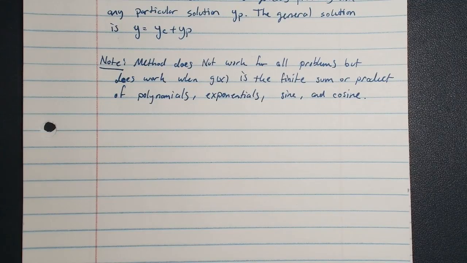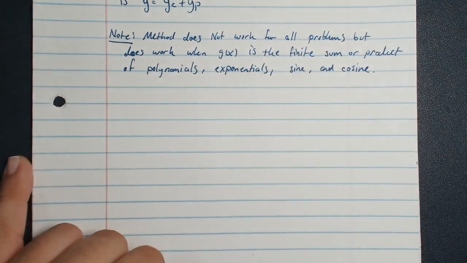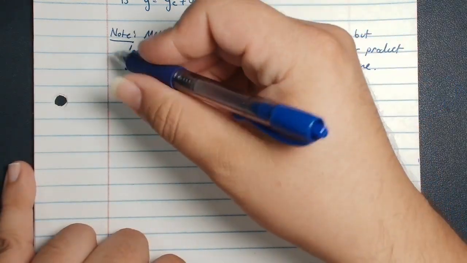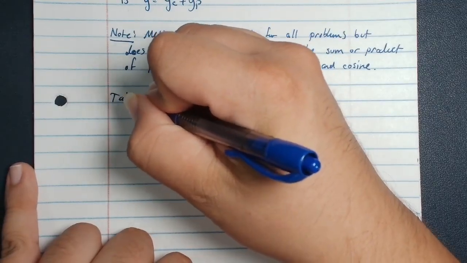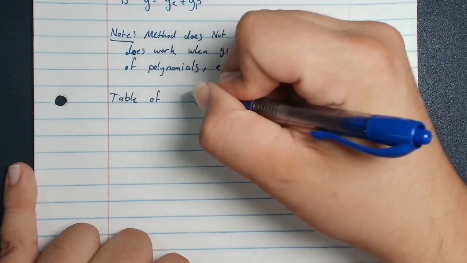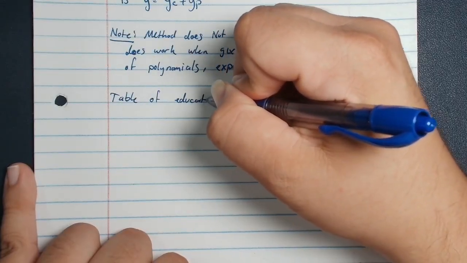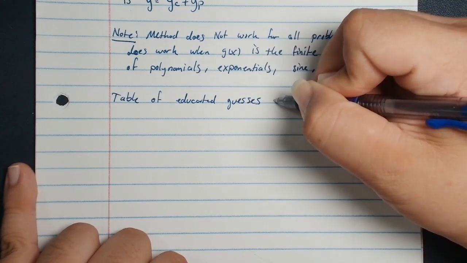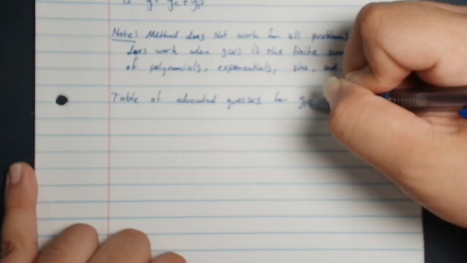Okay, so we're going to begin with a small table. This is a table of what we're going to call educated guesses, because that's basically what it is. In fact, I'll even label it as such: table of educated guesses for our particular solution.